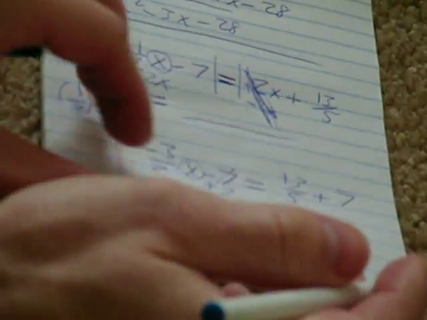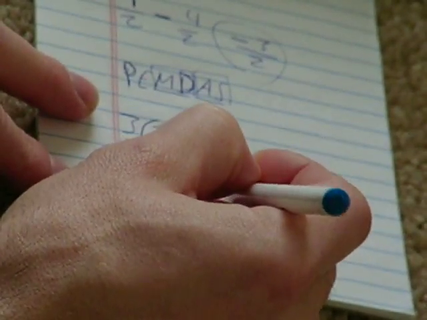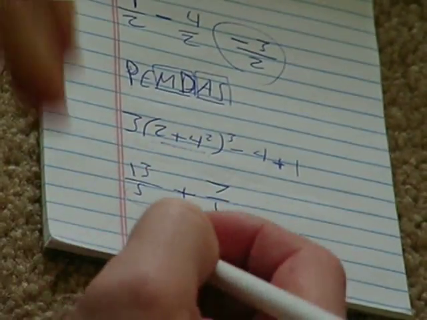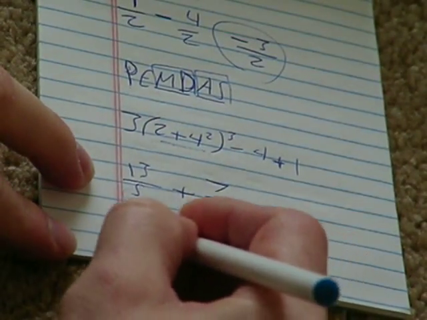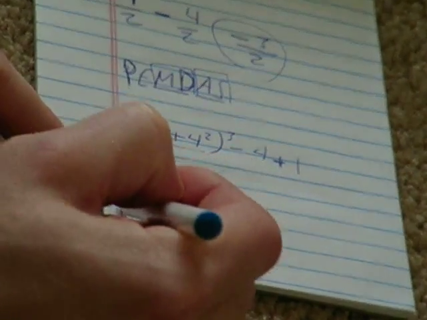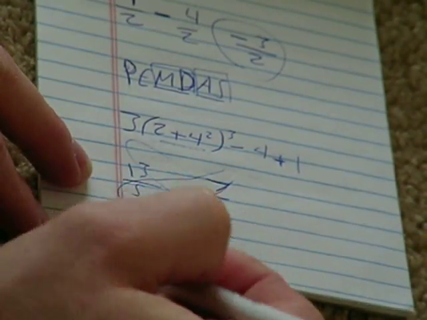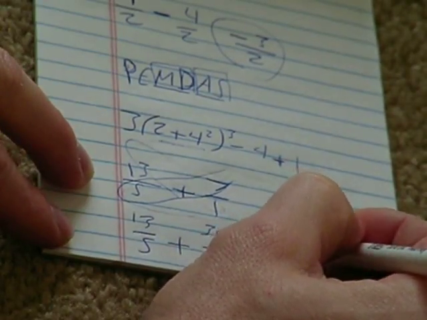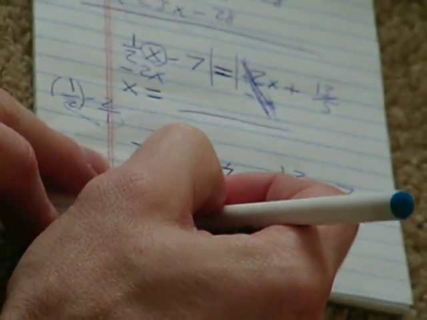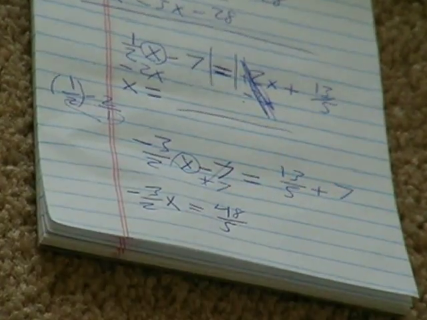Well, now we've got another fraction to deal with, so we'll do this on another page. We have 13 over 5 plus 7 over 1. We do the same thing: we multiply 5 and 1 to get our common denominator of 5. Then we cross multiply: we get 13, and cross multiplying we get 35, 5 times 7. 13 plus 35 gives us 48 over 5.